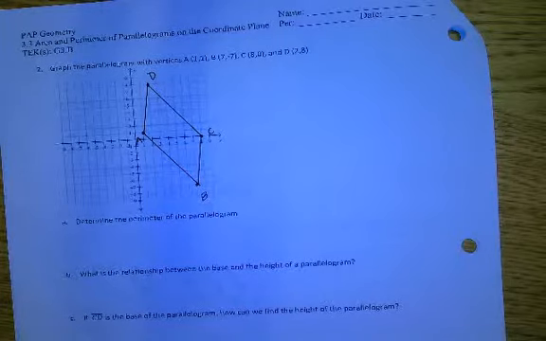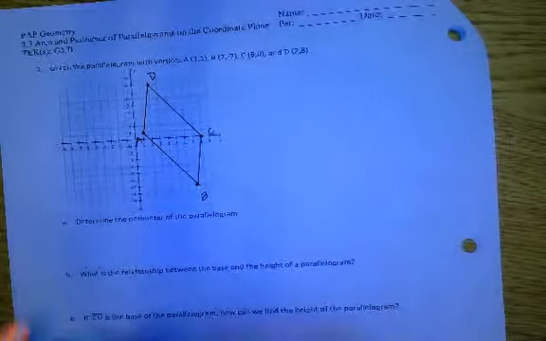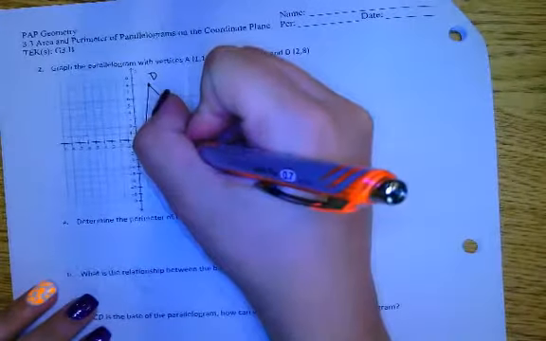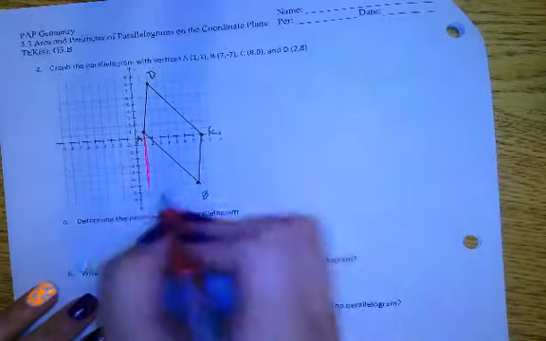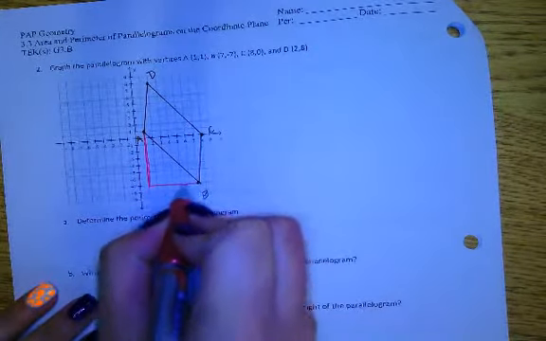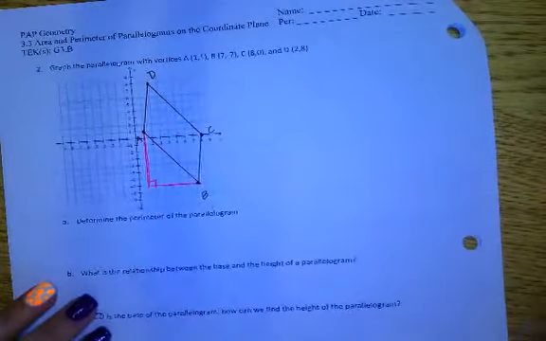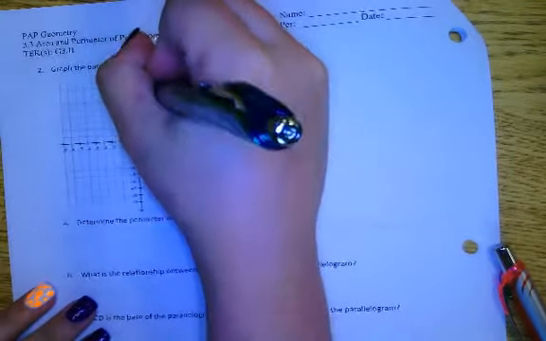Okay, so there's no easy sides or easy bases. So you're going to have to do Pythagorean theorem twice, or distance formula twice, whatever you choose to do. So in order to get A, B, and C, D, you'll do Pythagorean theorem here. And then you need to get your other side as well.